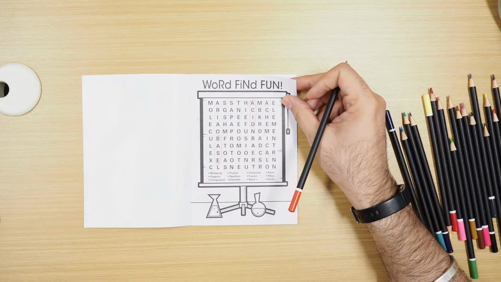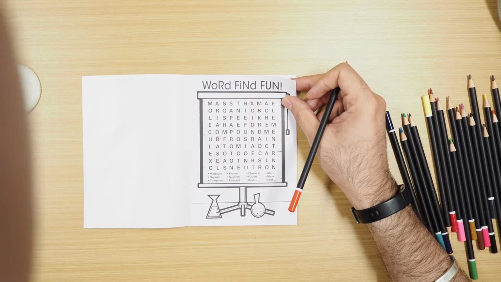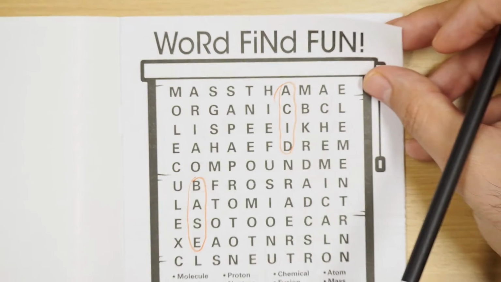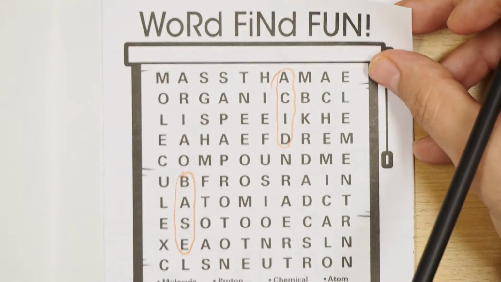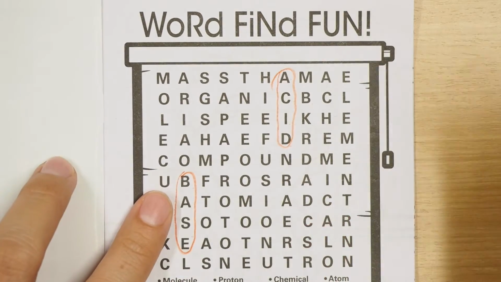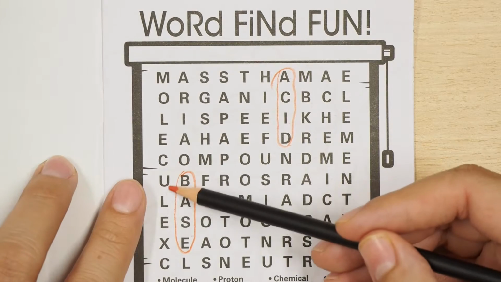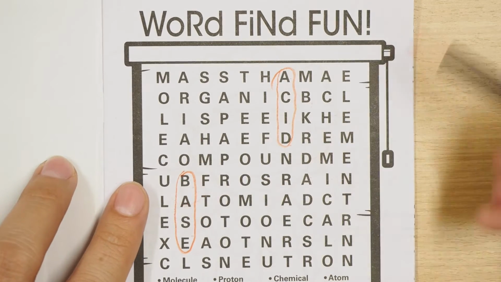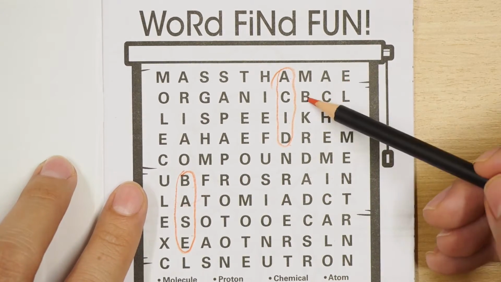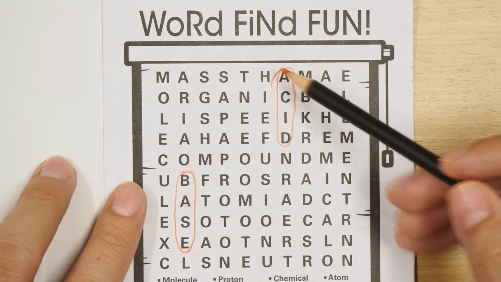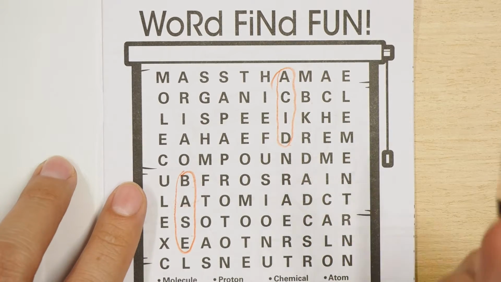Can you see my circle marks? Let's find out. There you go. See, there was base. I found the B, and then I looked all around for an A, and I found the A. I started over here, and it was B and A, and this A didn't go anywhere, and this A didn't go anywhere. I'll do one more for you.